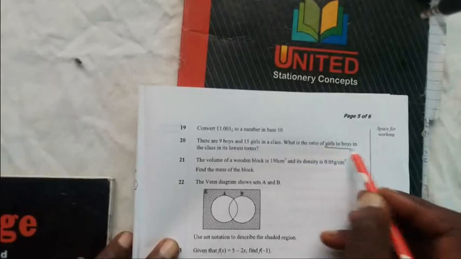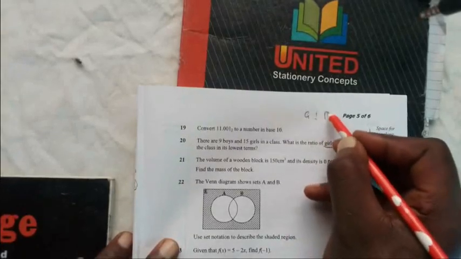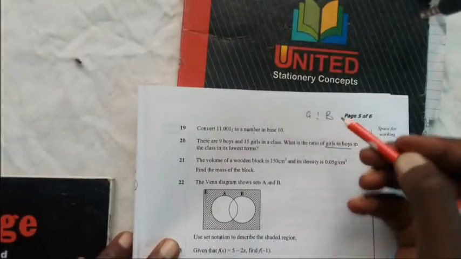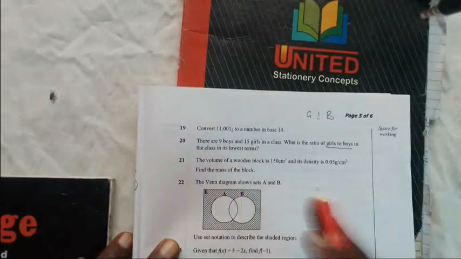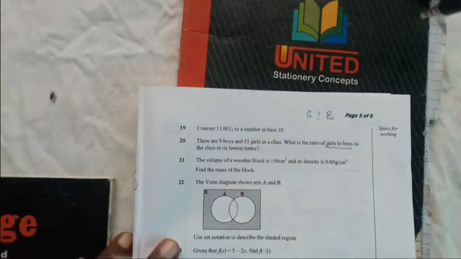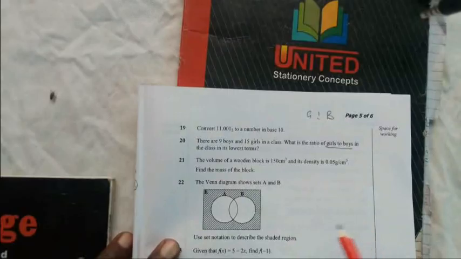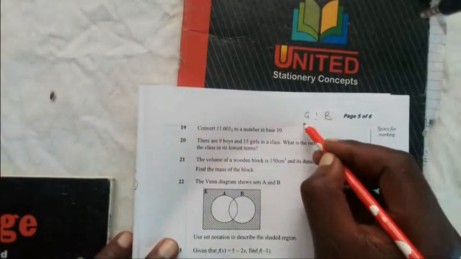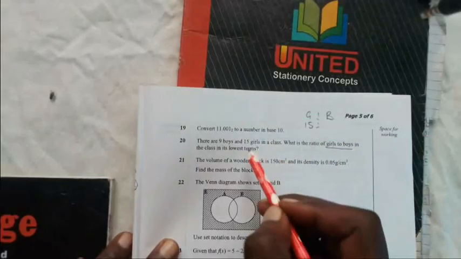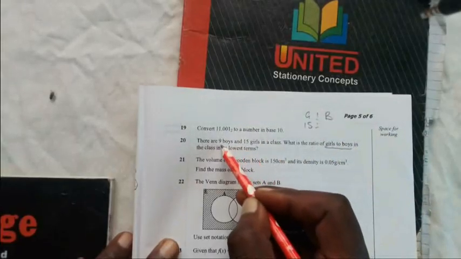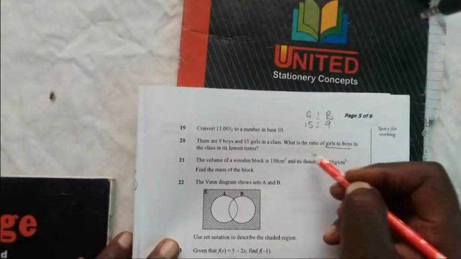So you can write G to B. So girls to boys. We are told girls how many? 15. Don't just slash numbers because 9 is appearing first, you put it first, the answer will be wrong. So you pay attention to the information. Girls, we were told they are 15, so we're going to put 15 here. To how many boys? Boys, they are 9. So we're going to write to 9. Now once we have done that, then we're going to find a common number that can go into both.